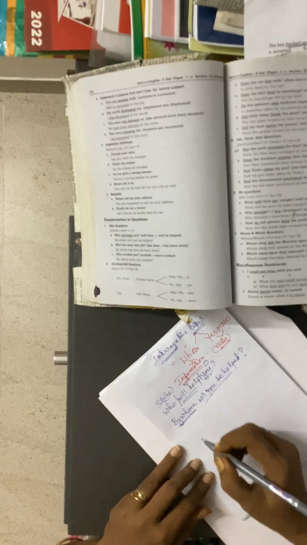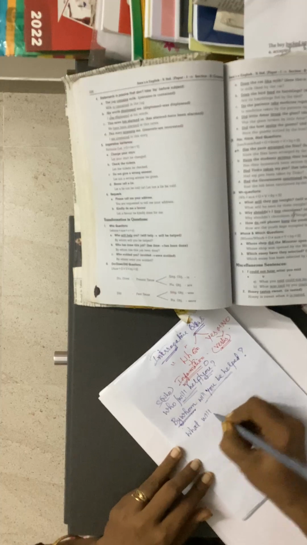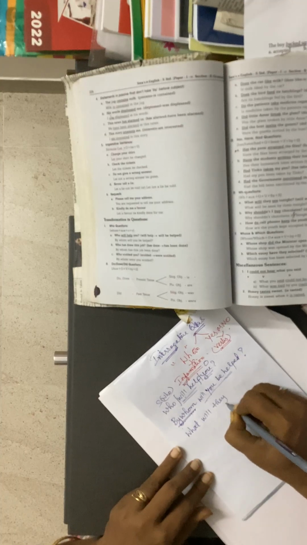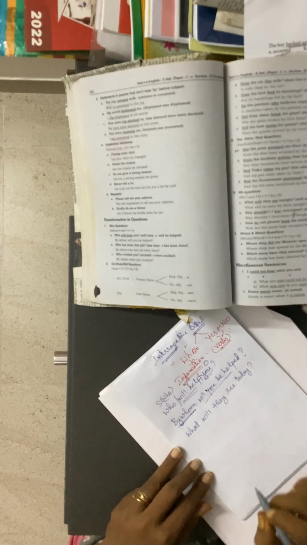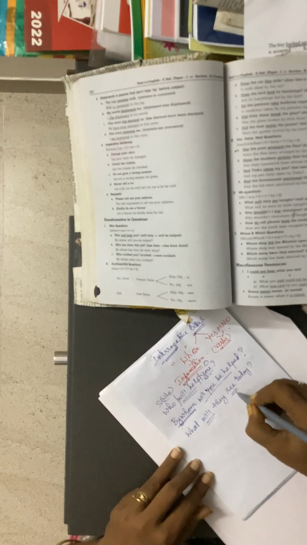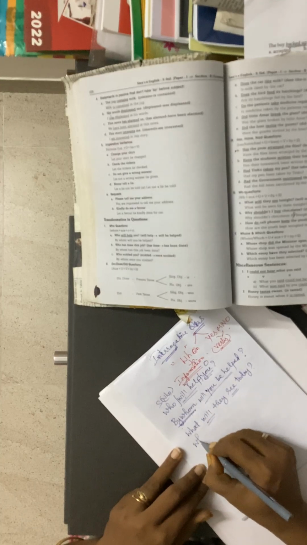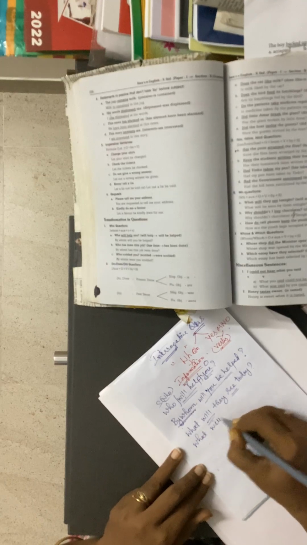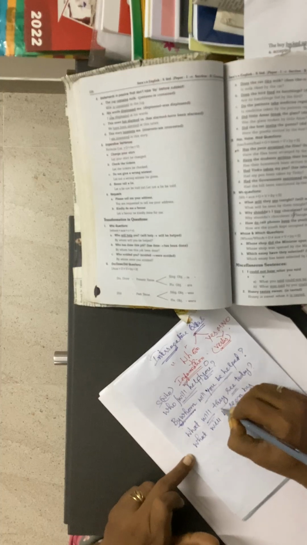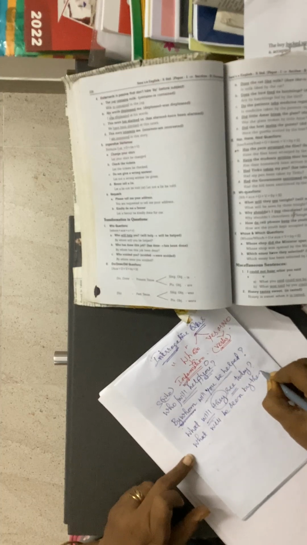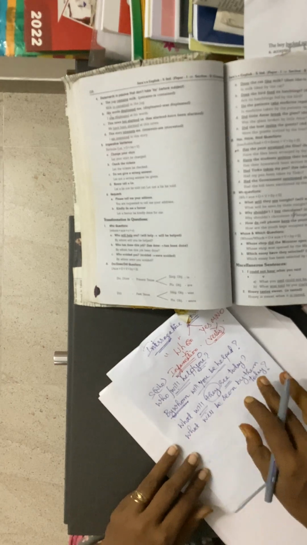Next, if it is what questions, what will they see today? What will they see today? Will see will be changed into will be seen. So that is a passive form we are transforming. What will be seen by them today? Question mark. Yes. So this is for WH questions.